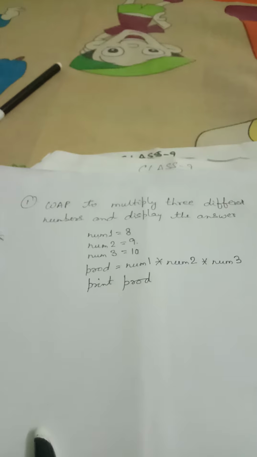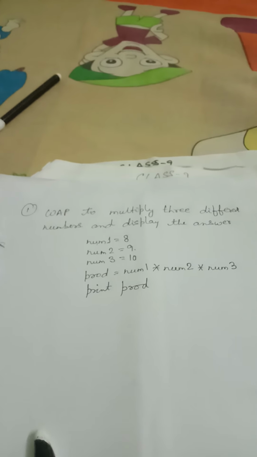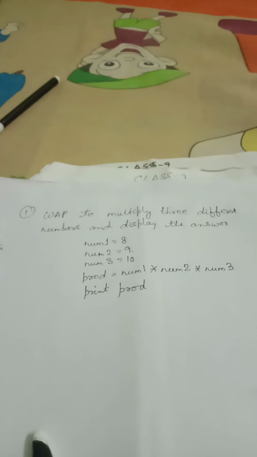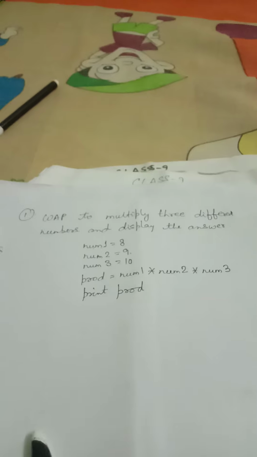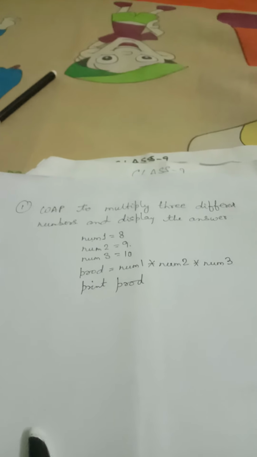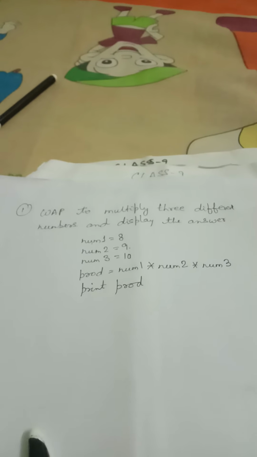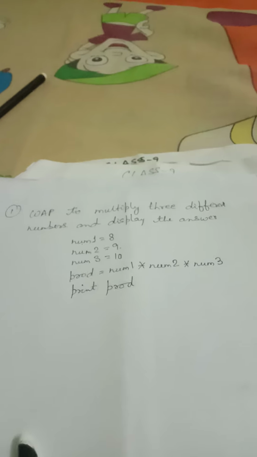I hope that till now you would be able to write simple programs of addition, subtraction, multiplication, division, like finding the simple interest that I explained earlier. There are many more different types of programs that can be done.